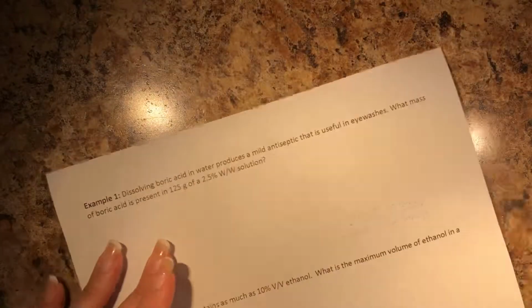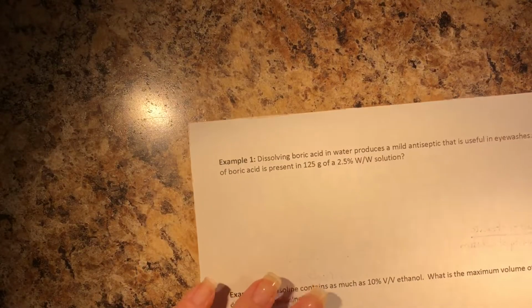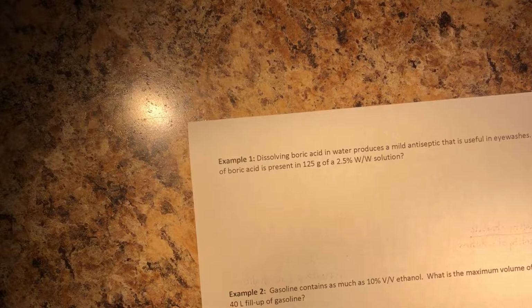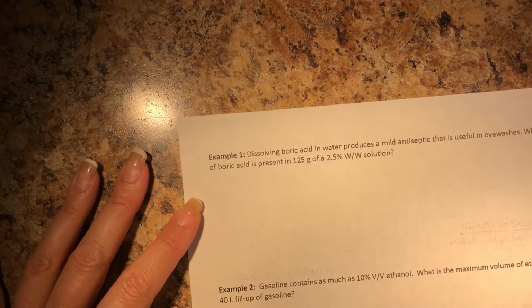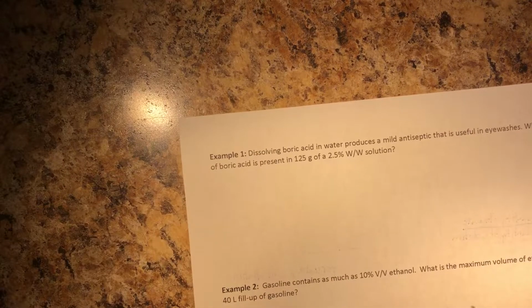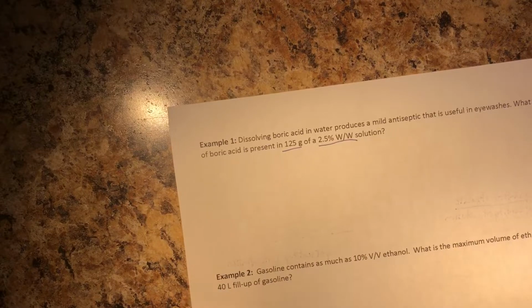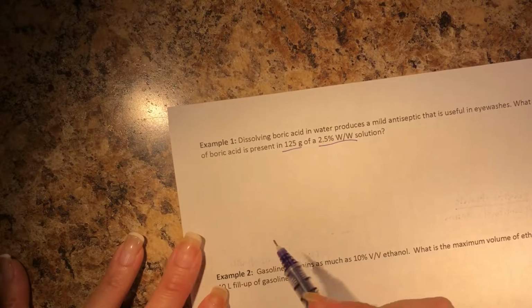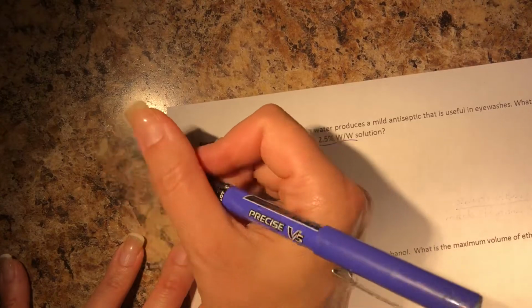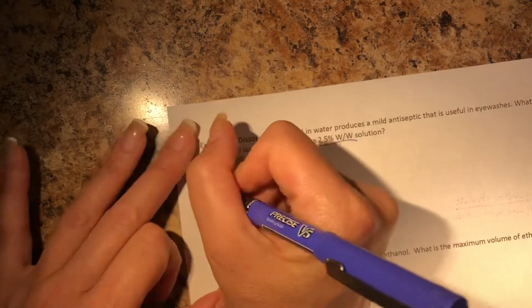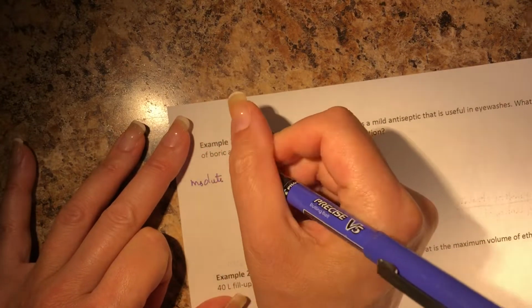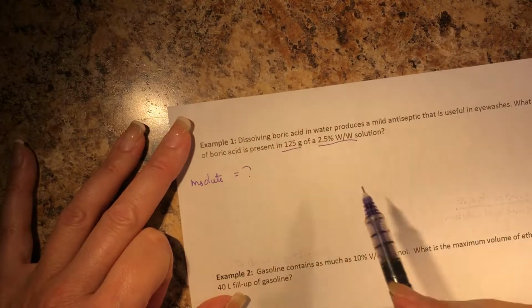All right, so let's do a question or two. The first example says, dissolving boric acid in water produces a mild antiseptic that is useful in eye washes. What mass of boric acid is present in 125 grams of a 2% weight by weight solution? Again, it's crucial to write down what you're given and what you need to find to make sure you're finding the correct thing. So I'm going to use mass of the solute instead of W. It's the same thing, remember? That's what we're trying to find.